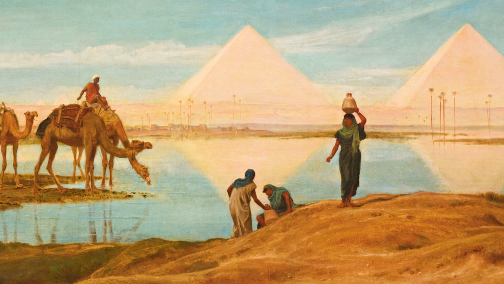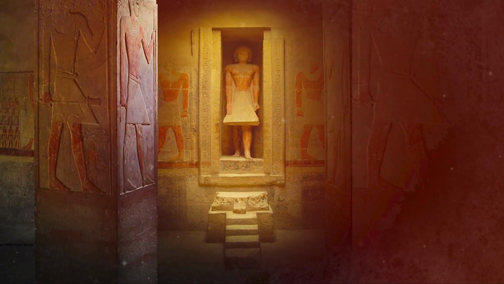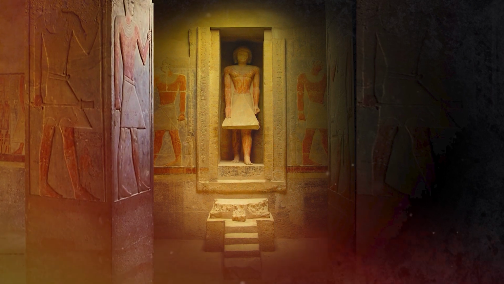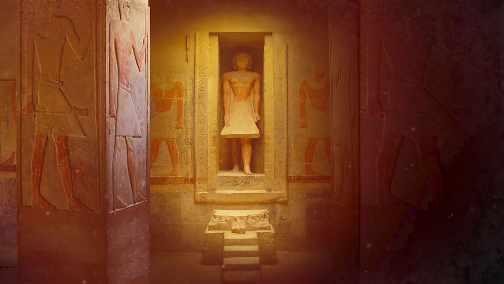The 5th dynasty ends with the death of King Unas, who leaves no heir, and a short period of political instability occurs until the rise of King Teti and the 6th dynasty.